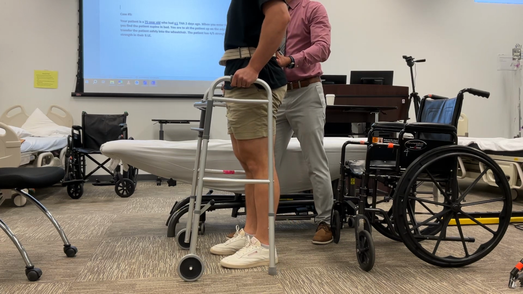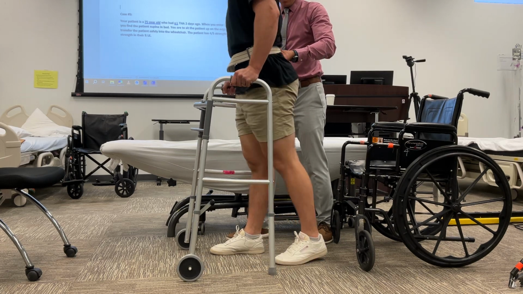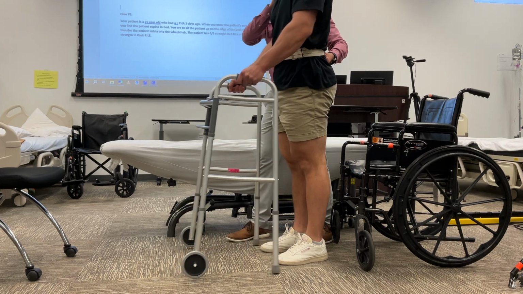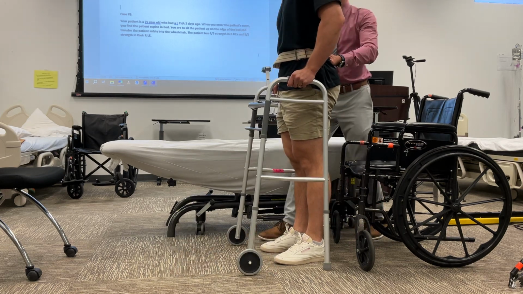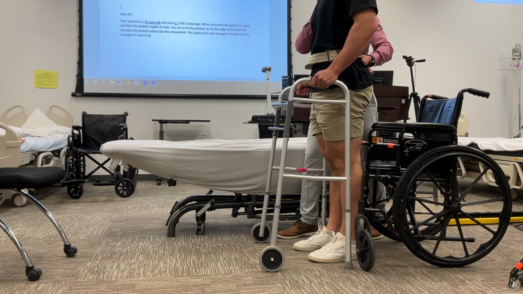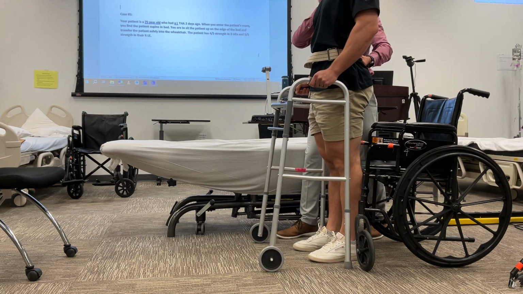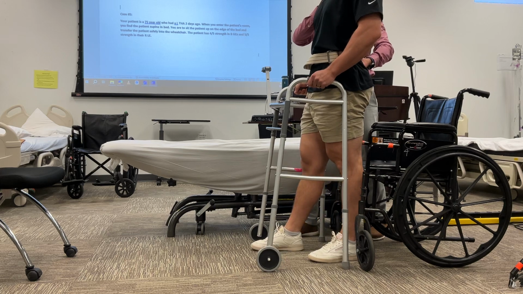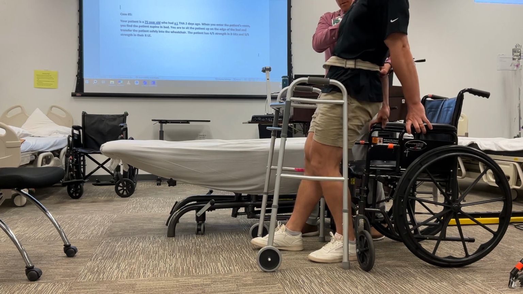Now we're gonna start stepping backwards. Step back with your left foot. Right foot, walker. Left foot, right foot, walker. Can you feel the chair with both legs? Yes, sir. Slide your right foot forward slightly. Reach back for the chair and you can sit.